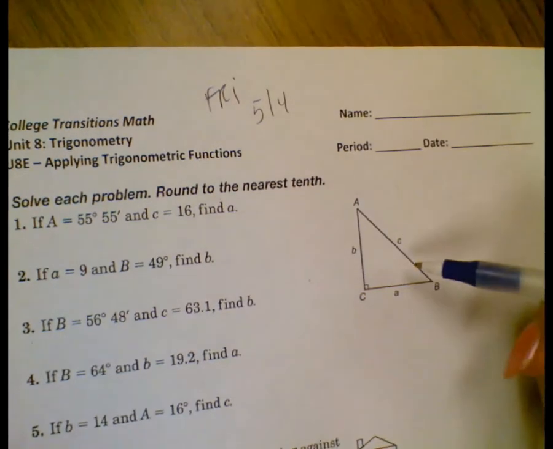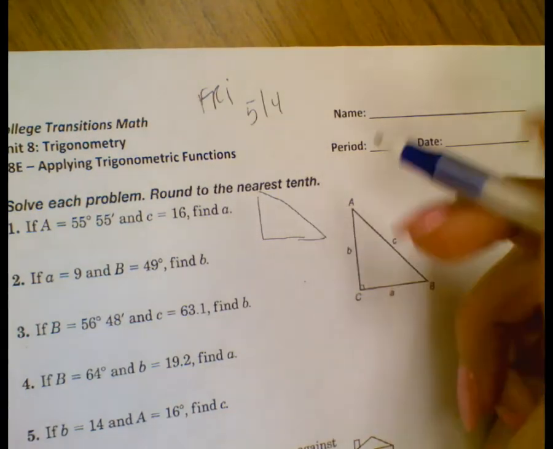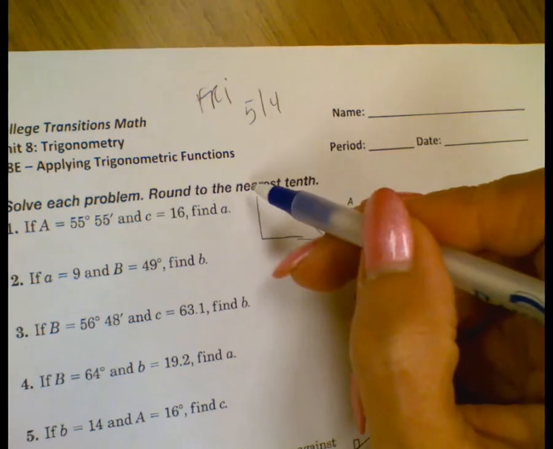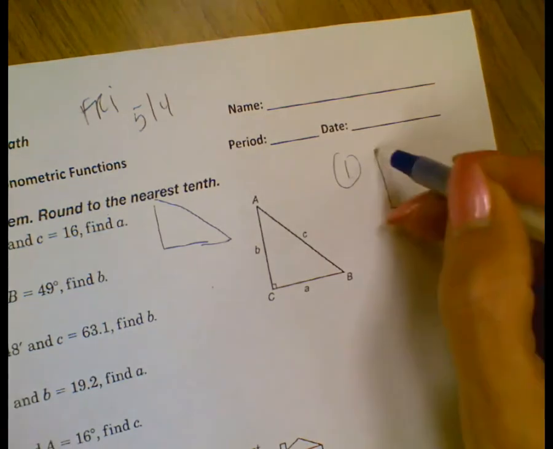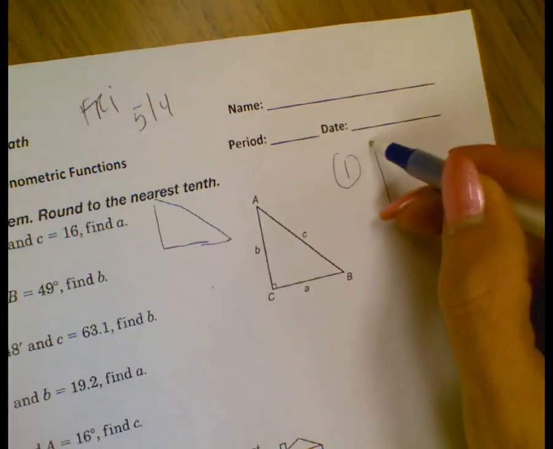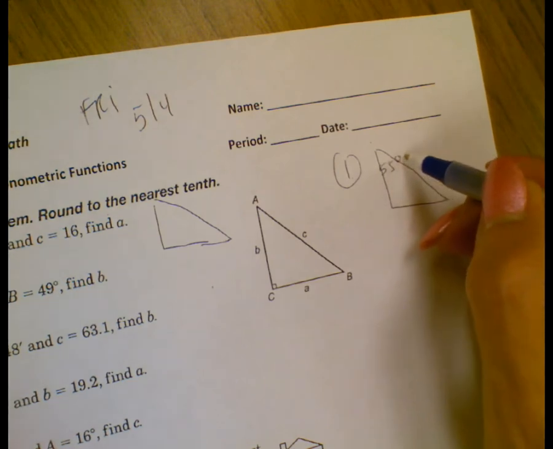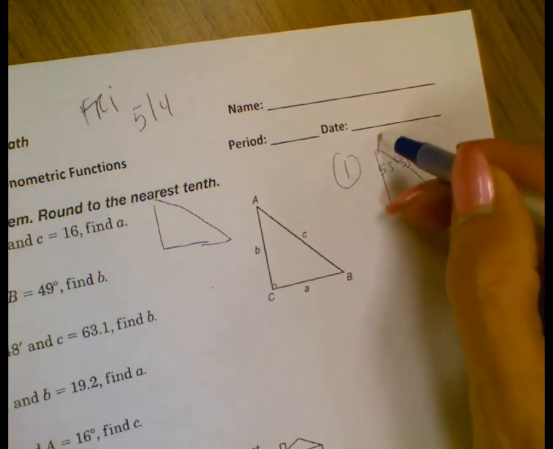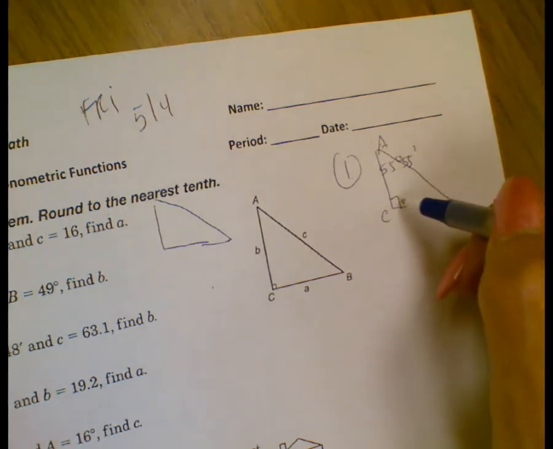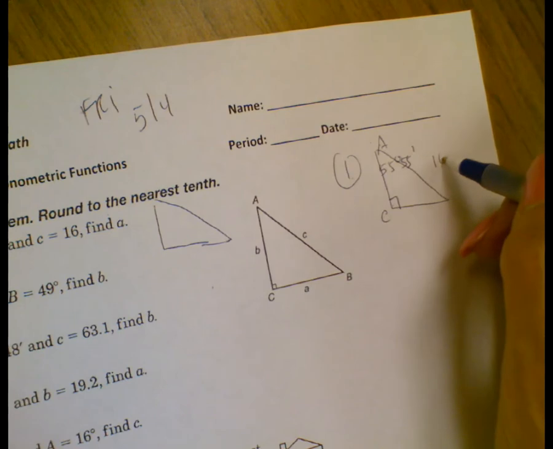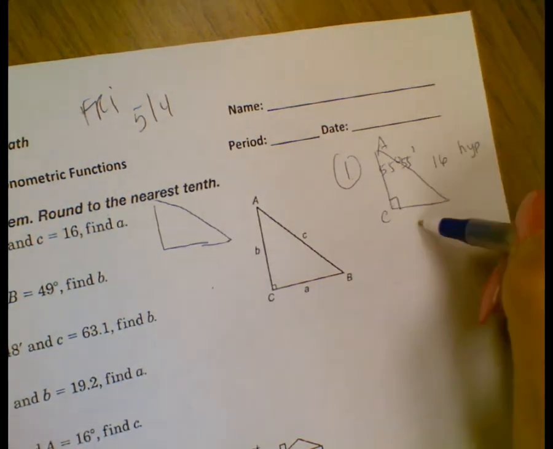Okay, so all of them are based off this triangle, but you can draw your own triangle each time if you want. So in this first one, number 1, angle A is at the top, and it says angle A is 55 degrees, 55 minutes. Then angle C, little c is 16. That is your hypotenuse, crossing the 90 degree angle. And it says find A, which is over here.